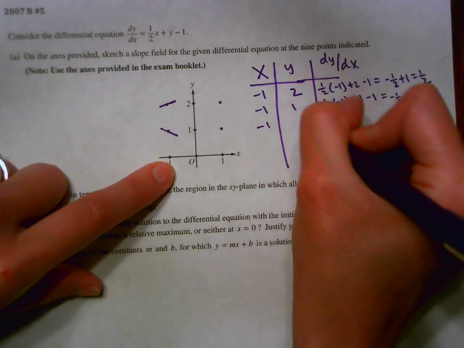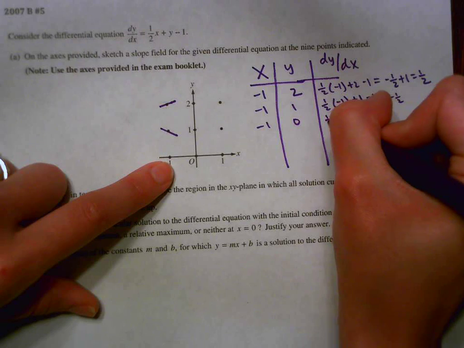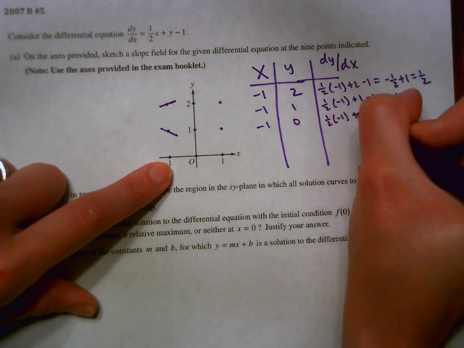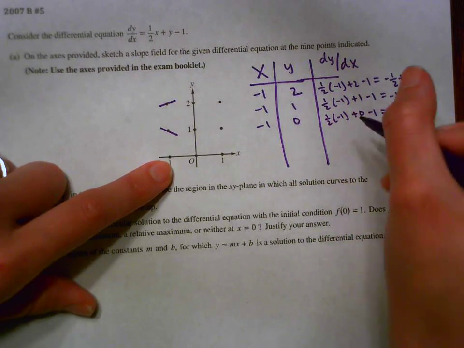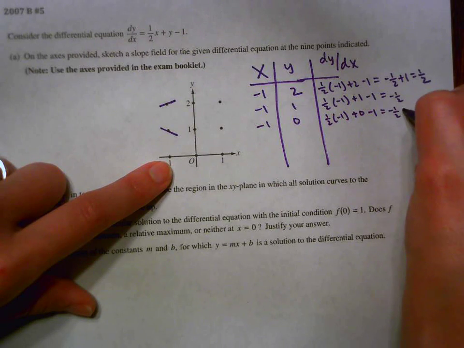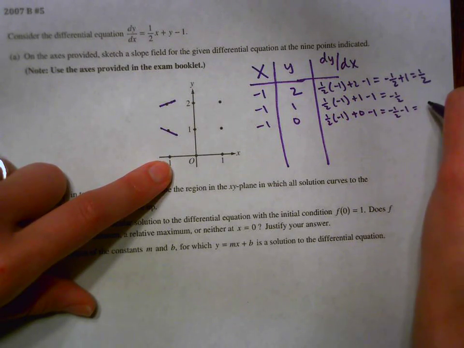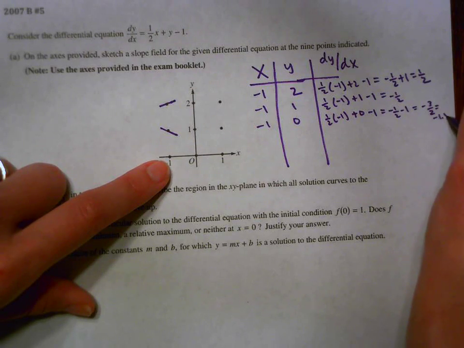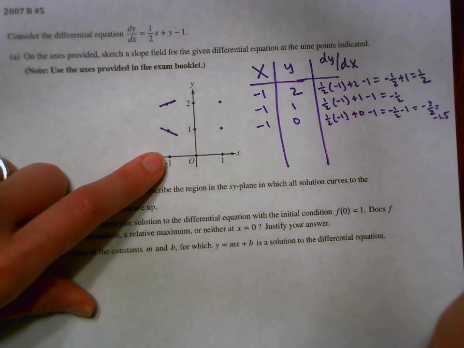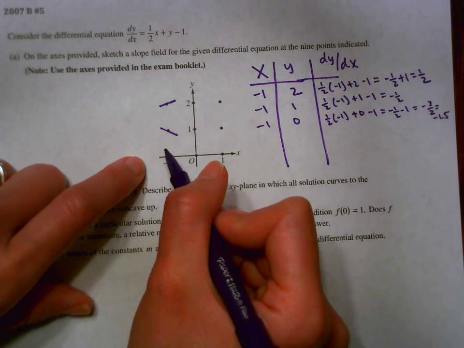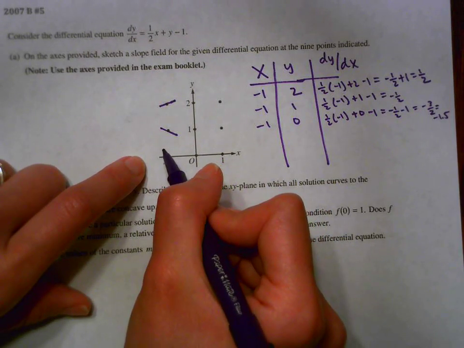And then we have -1, 0, so that would be 1/2 times -1 plus 0 minus 1. So what is that? -1/2 minus 1 would be -3/2 or -1.5. So a negative slope, and it needs to be steeper than 1. So I'm going to make it like that.